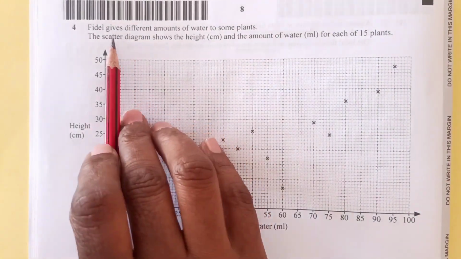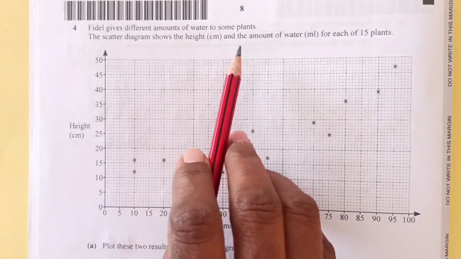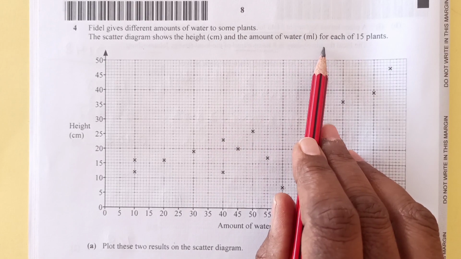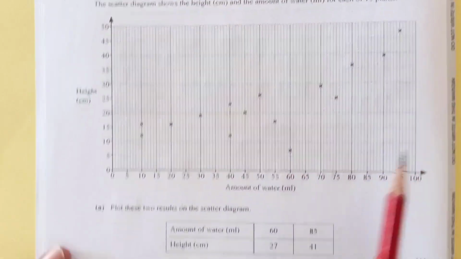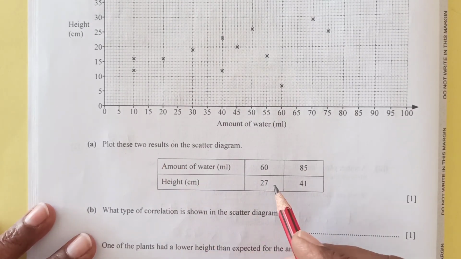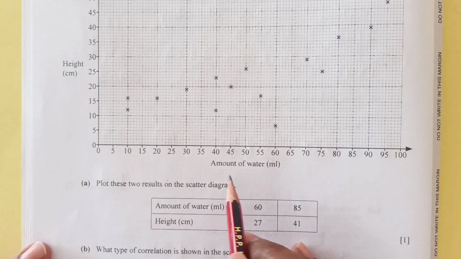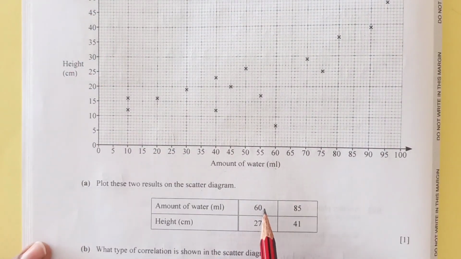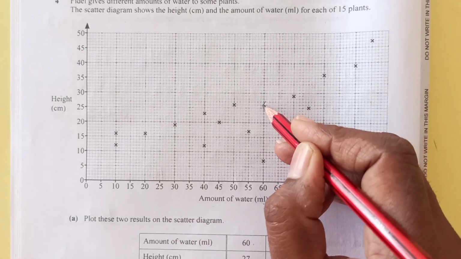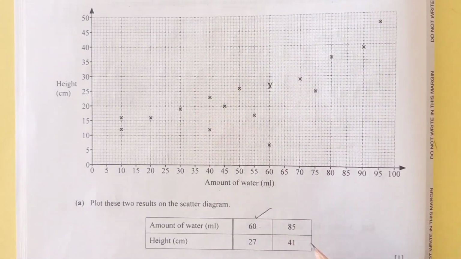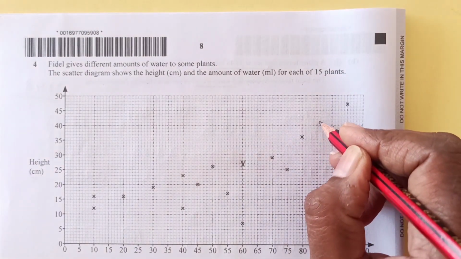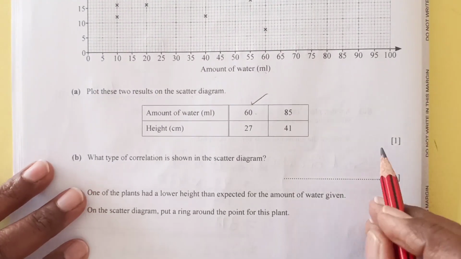Now question number 4, Fidel gives different amounts of water to some plants. The scatter diagram shows the height and the amount of water in milliliters for each of 15 plants here. Plot these two results on the scatter graph. So the amount of water is on this side and height is on the vertical side. So amount of water 60 and then 27. So this is 25, 26, 27. So this is the point, this one here. Now for 85 it is 41. 85 and 41 is here, right? So that gives you 1 mark.